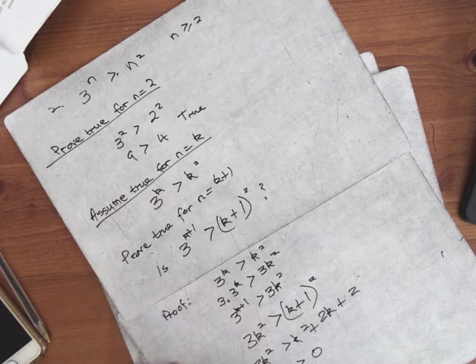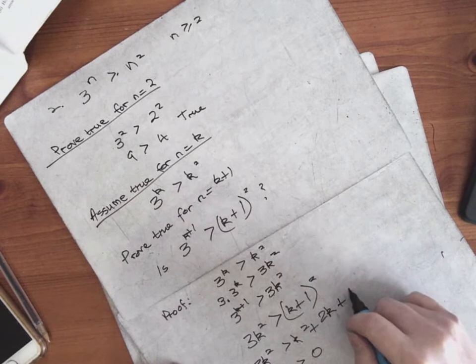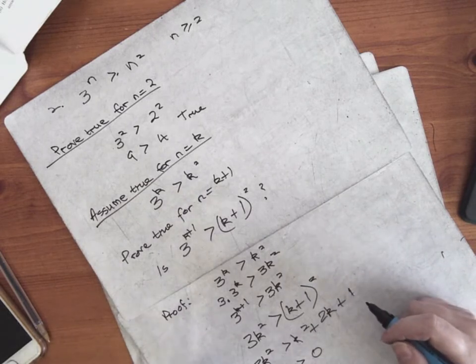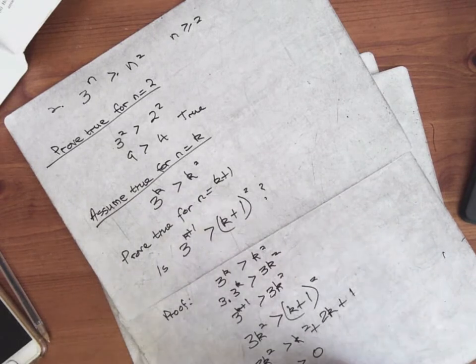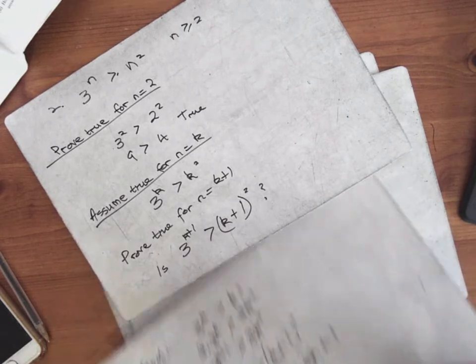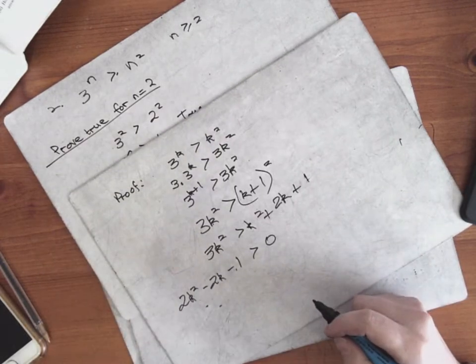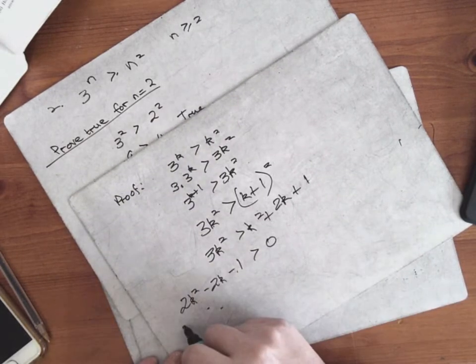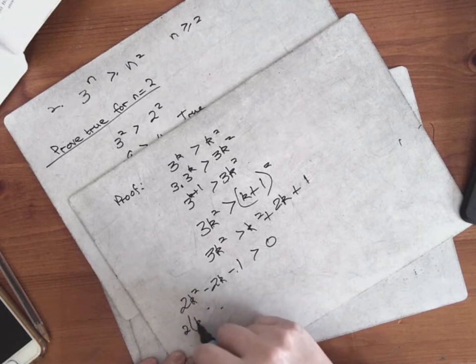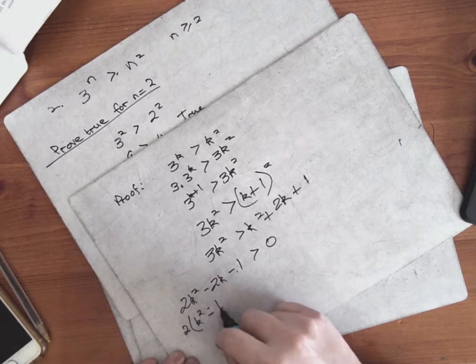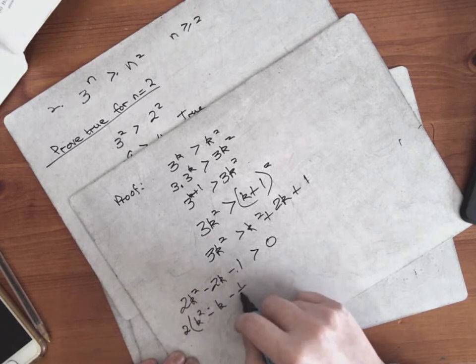I could divide everything by 2 to make life easier. Sorry, that should be a plus 1, so I can't divide everything by 2 because that's minus 1. So what we need to do here is complete the square. Take out the 2 and I'm left with k squared minus k minus a half.